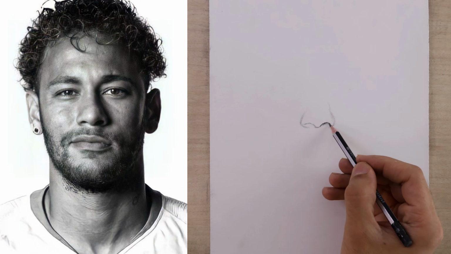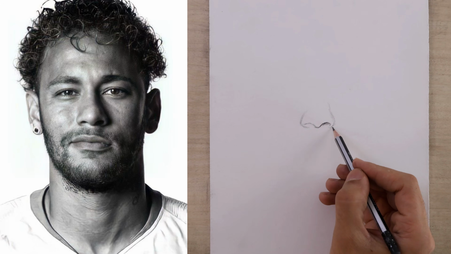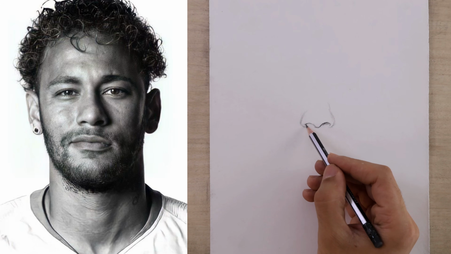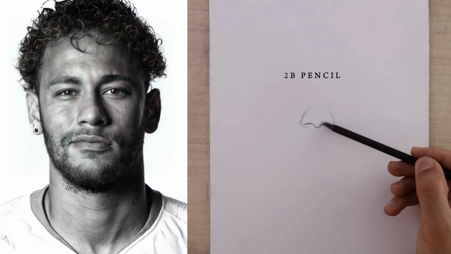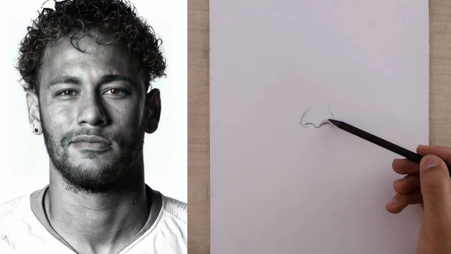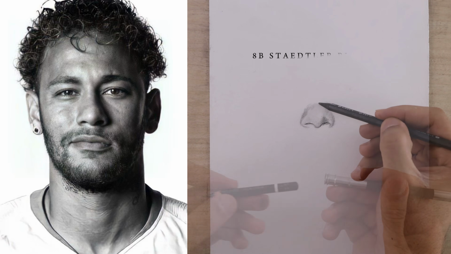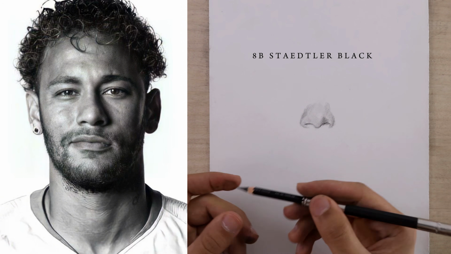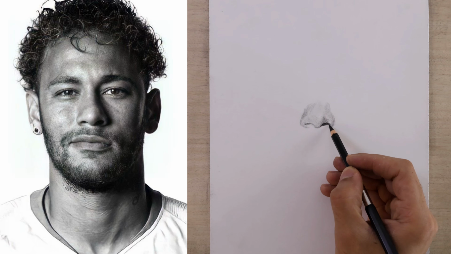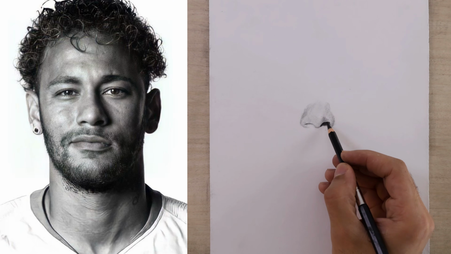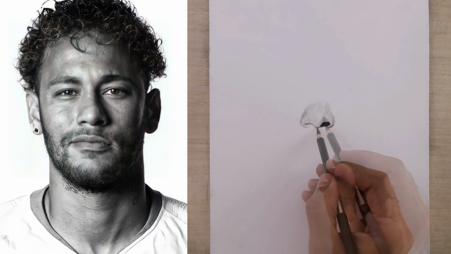Before you draw a single line, take a moment to study the portrait. The first thing I look for isn't the eyes or the nose, it's the light. Where is it coming from? Here, the light is hitting the left side of the face, which means most of the shadows fall on the right. That's where we'll spend most of our time. It may not be obvious yet, but it'll make perfect sense as the portrait develops.